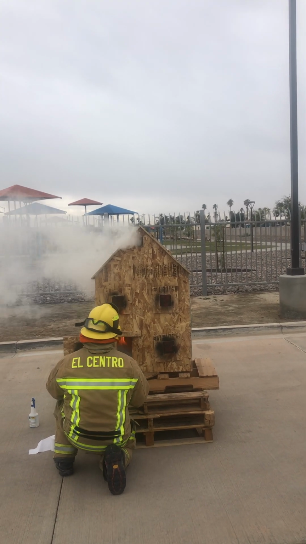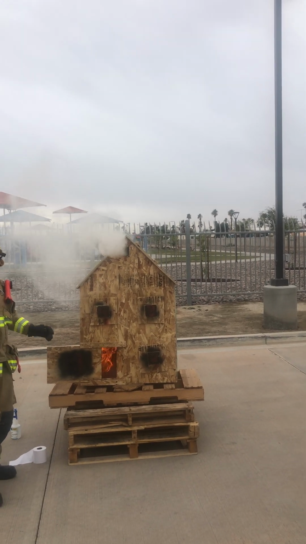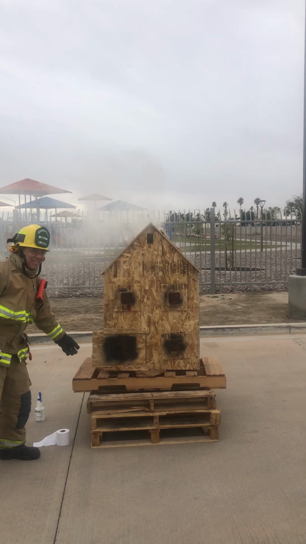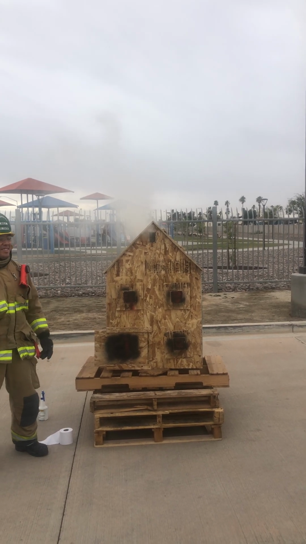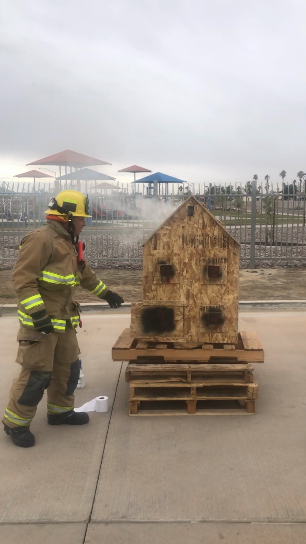Whoa, there it goes. See that? Sit down. Did you guys see that? You're in the way. Let's see if we can do it again. I saw it. Your eyebrows are gone, but yeah, you're good. See if we can get that again.